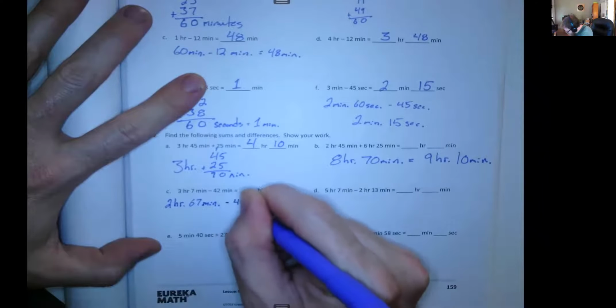Letter C, 3 hours, 7 minutes minus 42 minutes. This is a good one to do, okay? We can't do 7 minutes minus 42 minutes. So the same way we might borrow tens when we're subtracting, we're going to borrow an hour when we're subtracting. We're going to rewrite 3 hours, 7 minutes as 2 hours, 67 minutes minus 42 minutes.